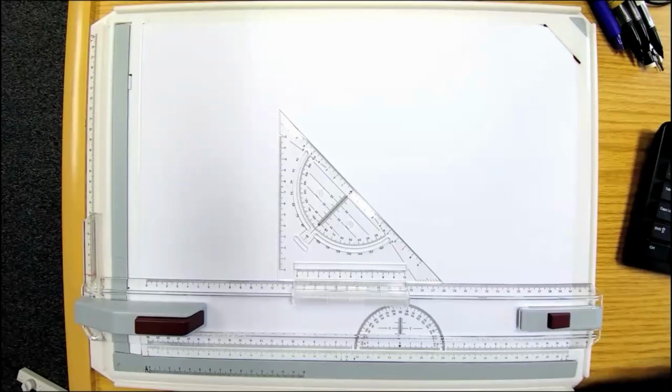This week we are going to start working on our elevations. But before we start, I just wanted to do a quick recap on this week's lecture. First I'm going to share my screen here.